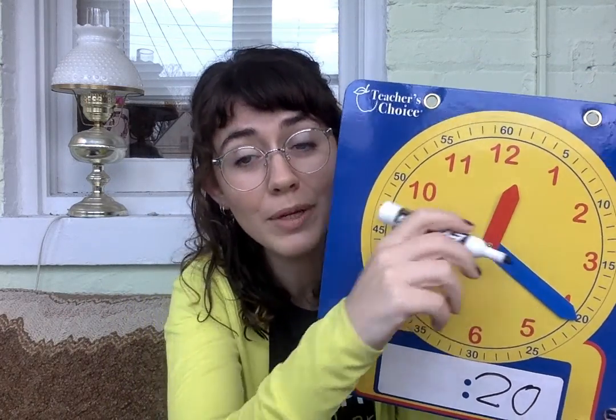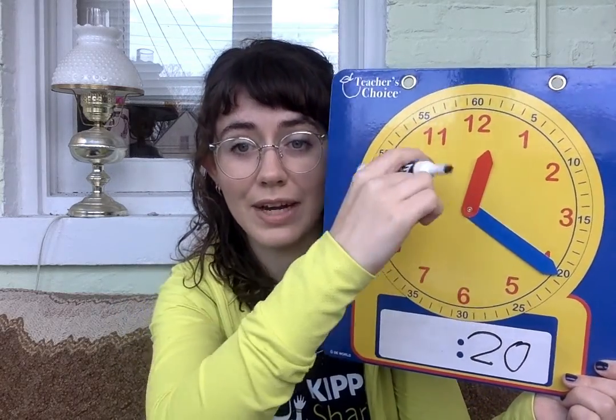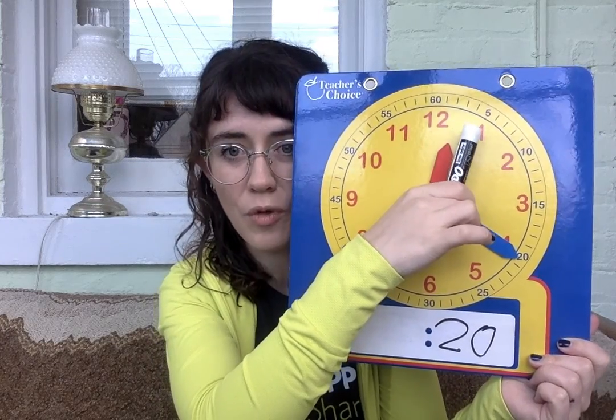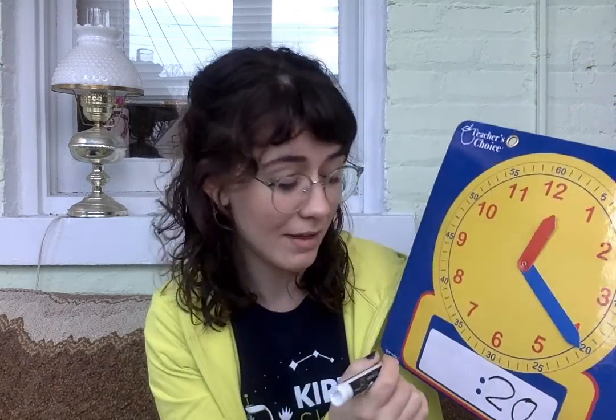But you have to remember, which way does the hour hand move? It moves around the clock this direction, right? So the last number that the hour hand passed was actually 12. Anytime the hour hand is in between the 12 and the 1, we're going to write down 12.